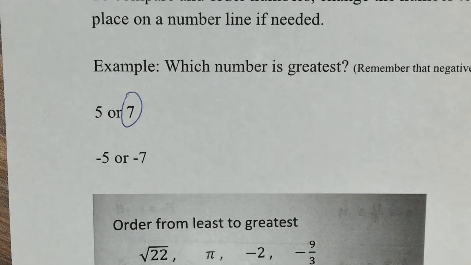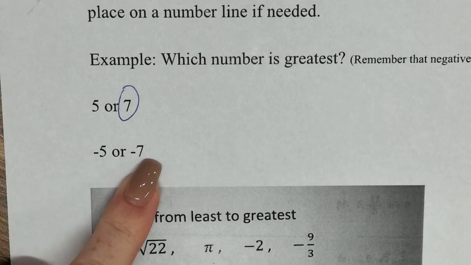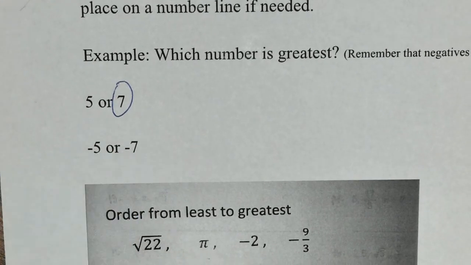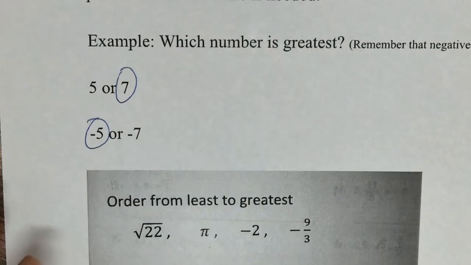So when you see a negative number, I want you to think of it like you owe money. A negative is like owing money. So if I owe $5 and I owe $7, which one is greater? Which one has greater value? 5. If I owe 5 or I owe 7, 5 has a greater value because, think about this, the more money I owe, the less money I have.